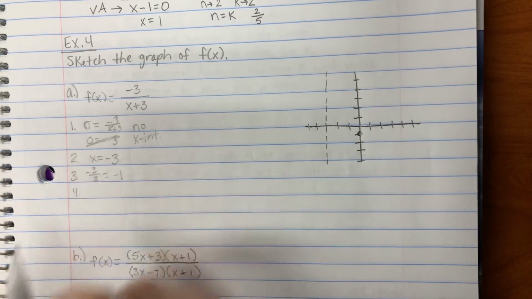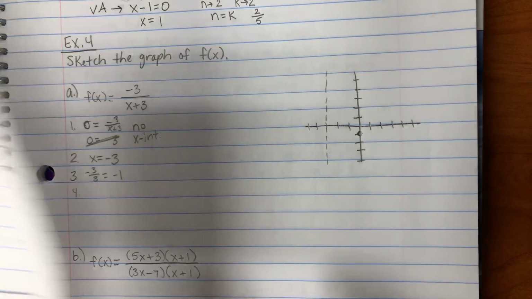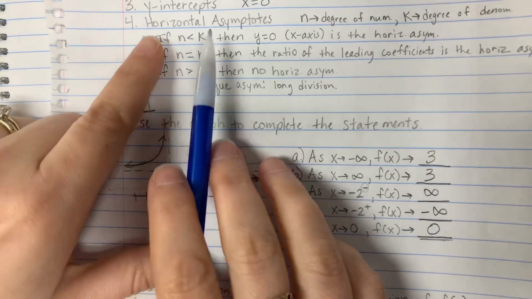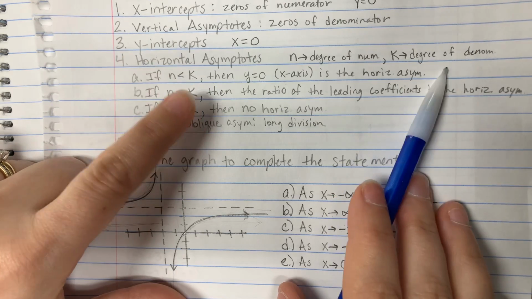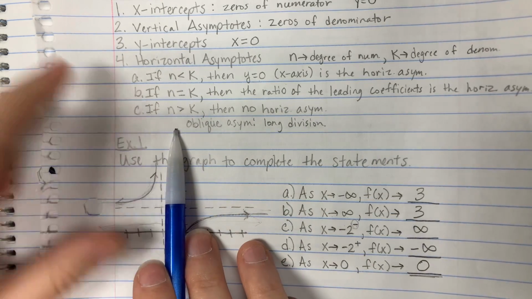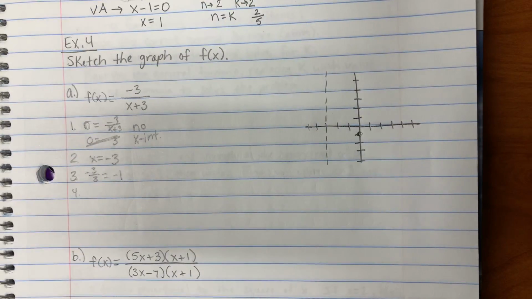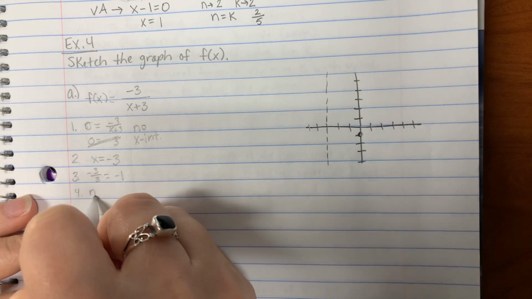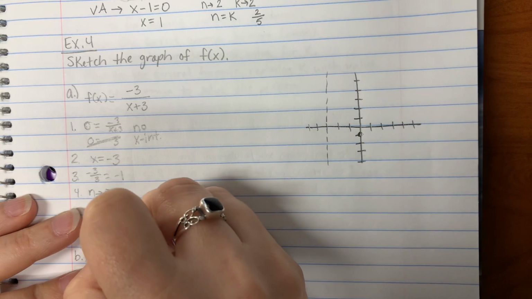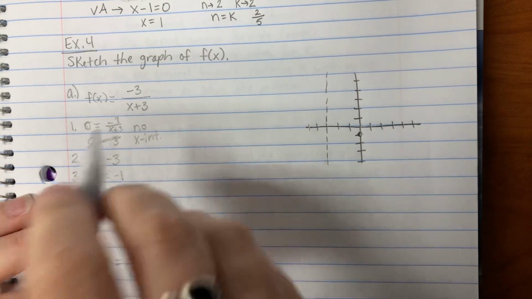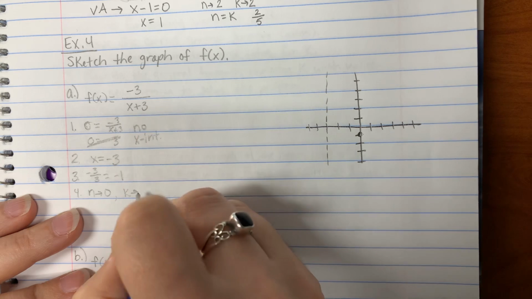Okay, the fourth thing on my list is that horizontal asymptote situation. So horizontal asymptotes, that's where I look at the degrees of my numerator and my denominator, and then I check these three situations. The degree of my numerator in this case is 0. The degree of my denominator in this case is 1.